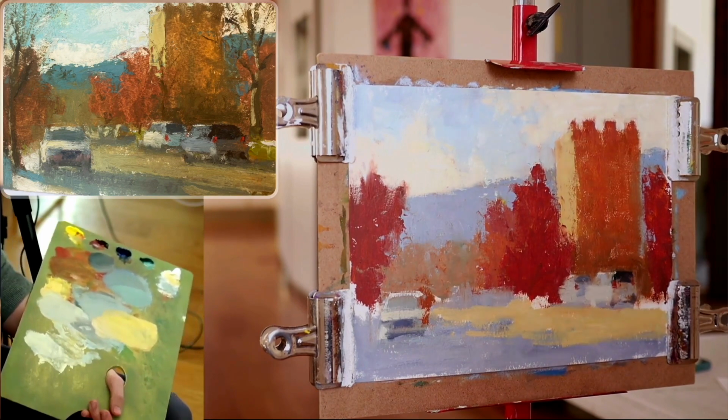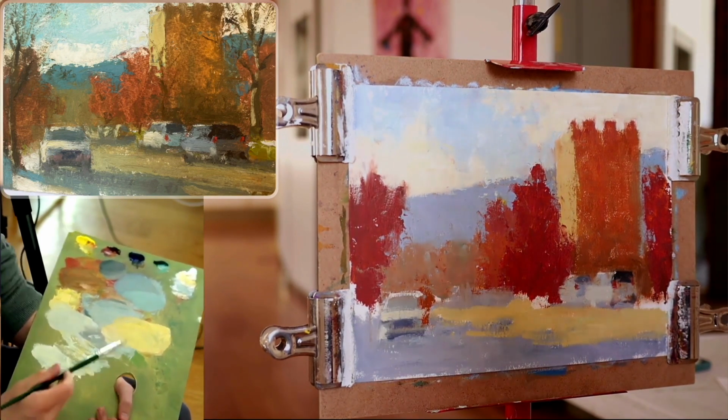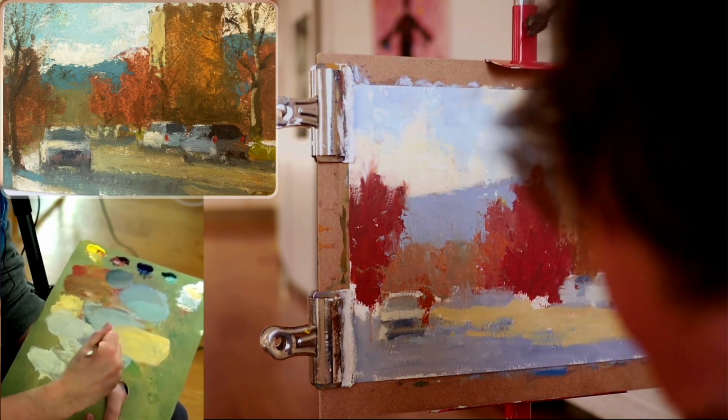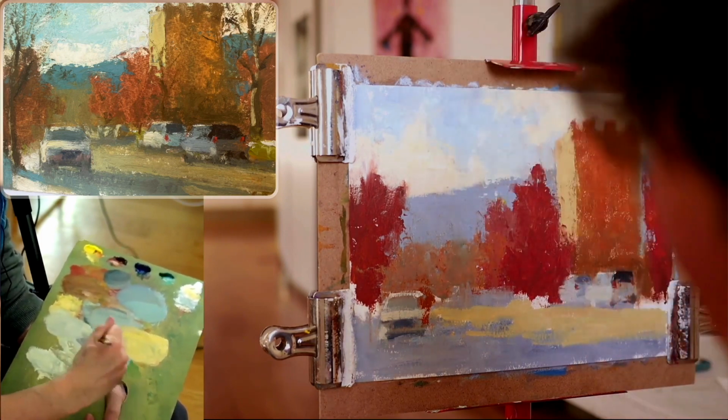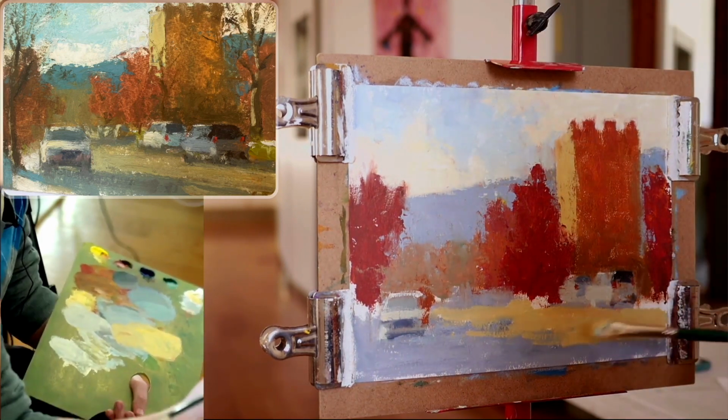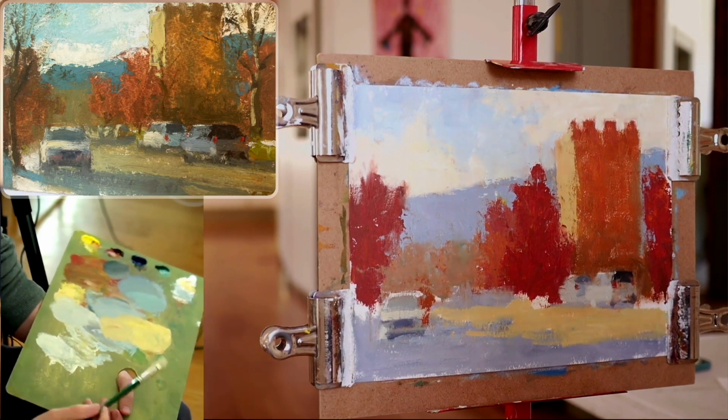Right, I'm again overlapping. And I'll change the color a little bit. Get more of this gray color. Bring it on top, right? Variation.